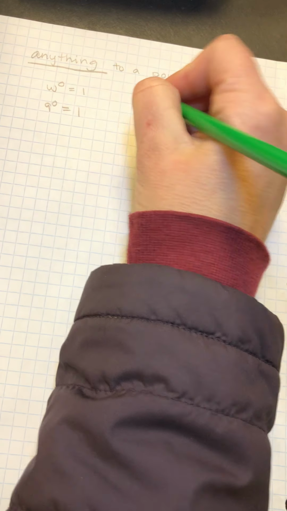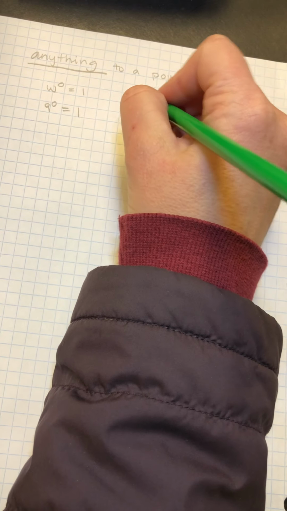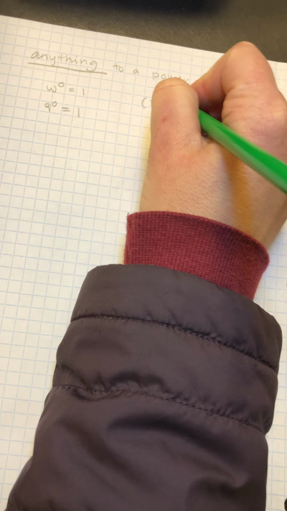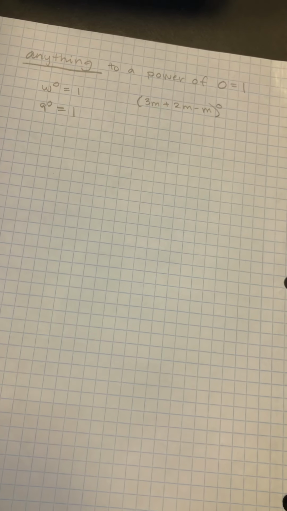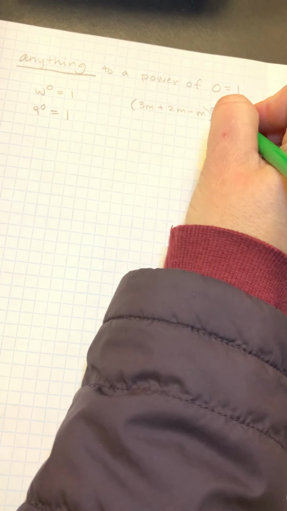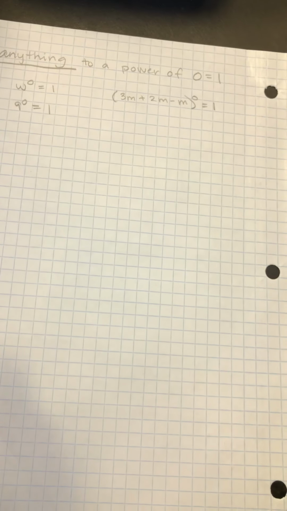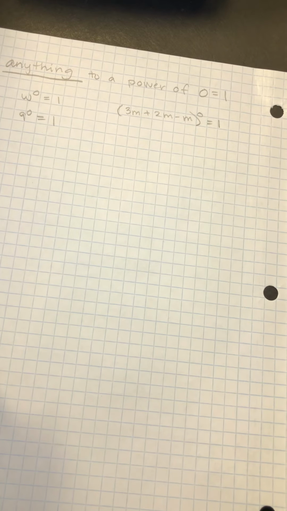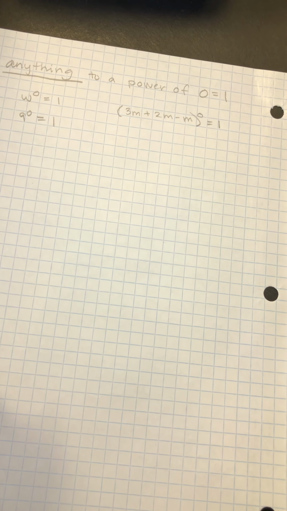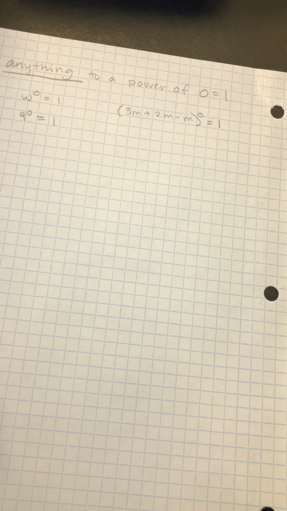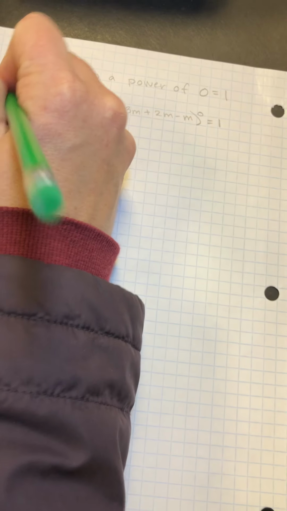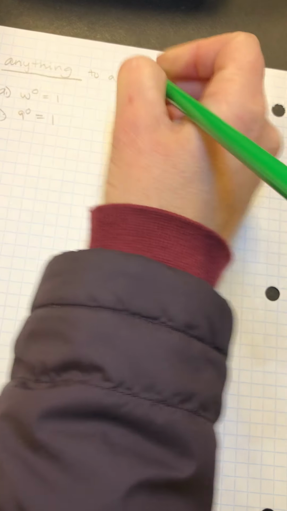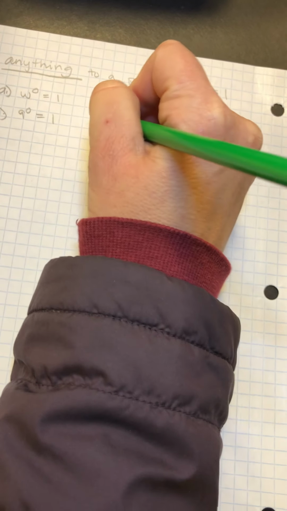If you have parentheses with a bunch of stuff in it, 3m plus 2m minus m to a 0 power, that is 1. The only time a 0 would be involved and the answer wouldn't be 1 is when there aren't parentheses and there's also numbers. For example, let's call this A, B, C, and D.